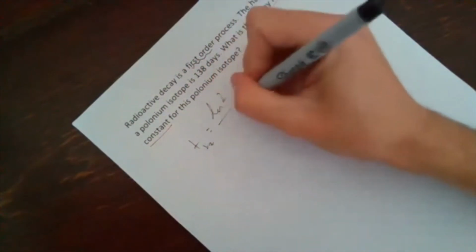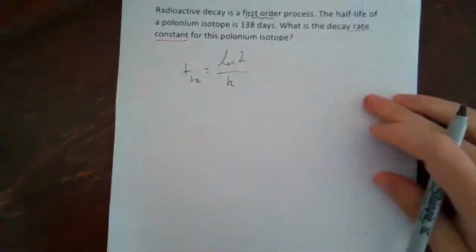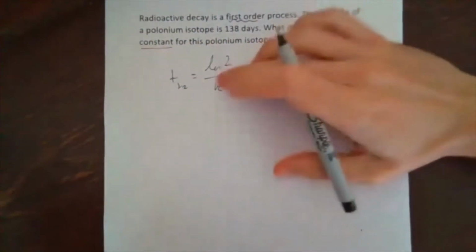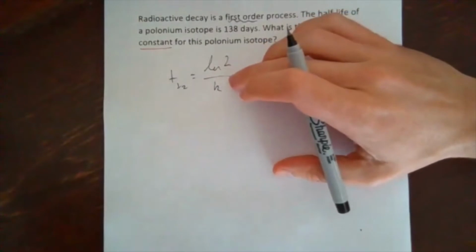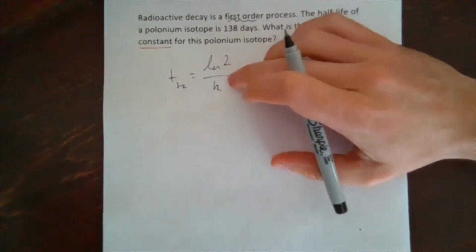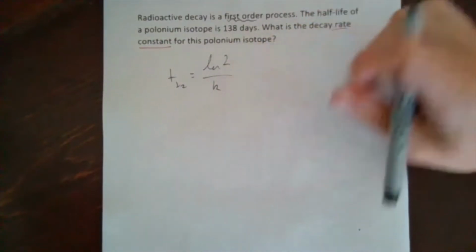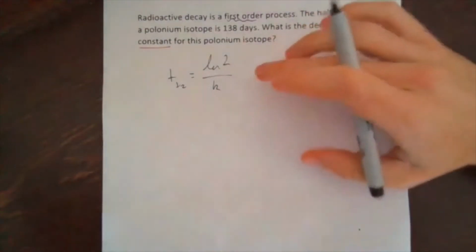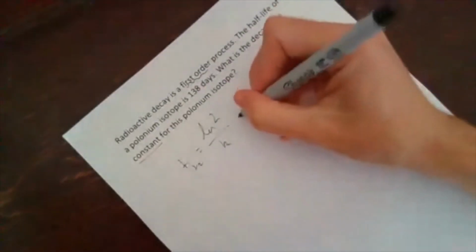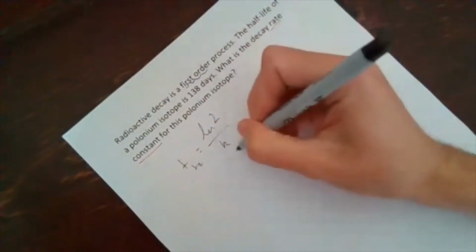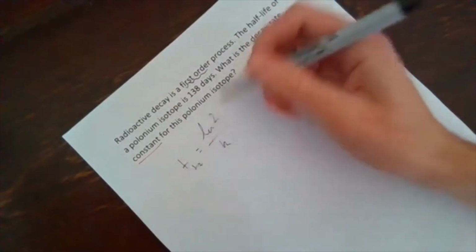So ln2 divided by k. This is really important that it's first order, because we don't need to know the initial concentration then. And so we are all good there. So what we can go ahead and do, if we want to solve for k, is plug in everything else.